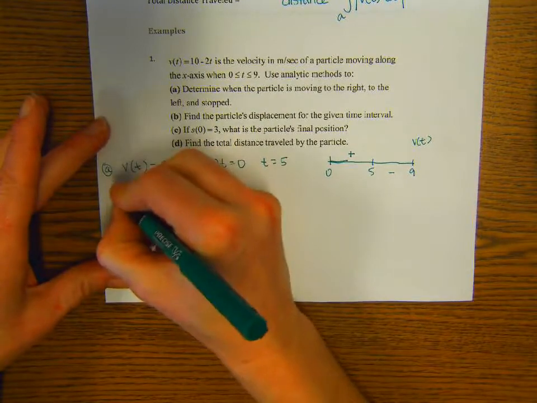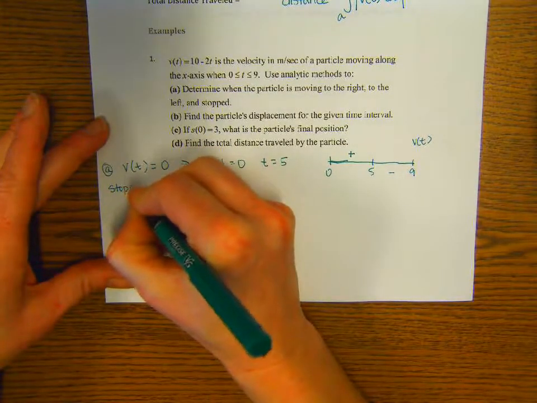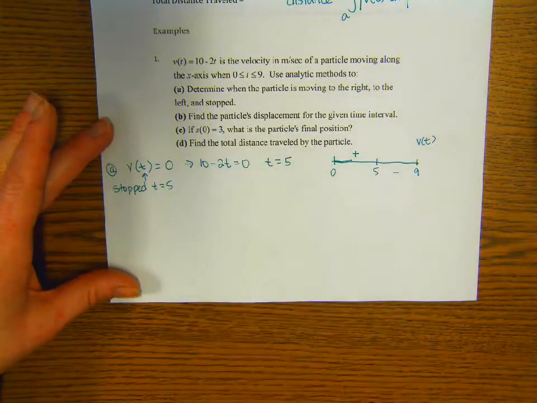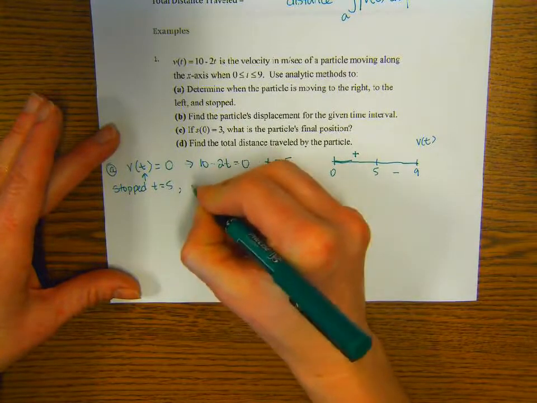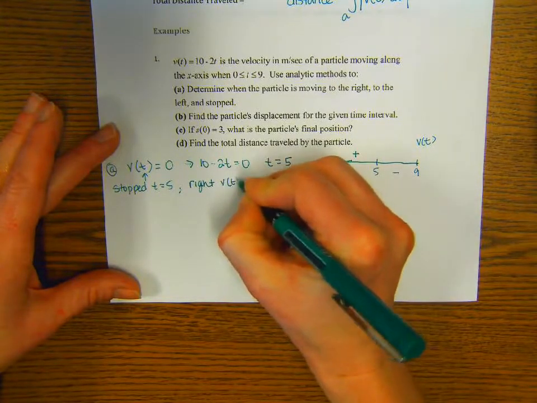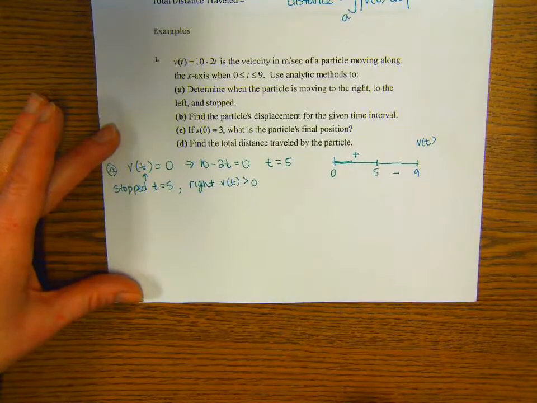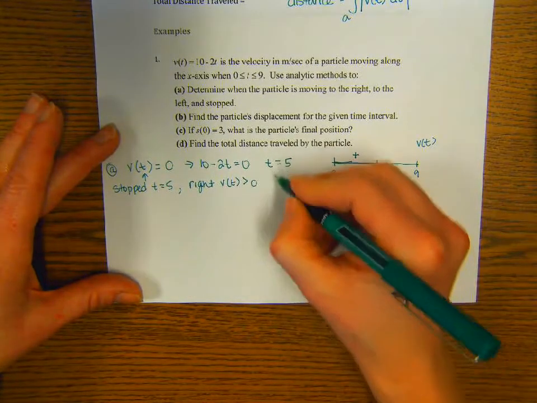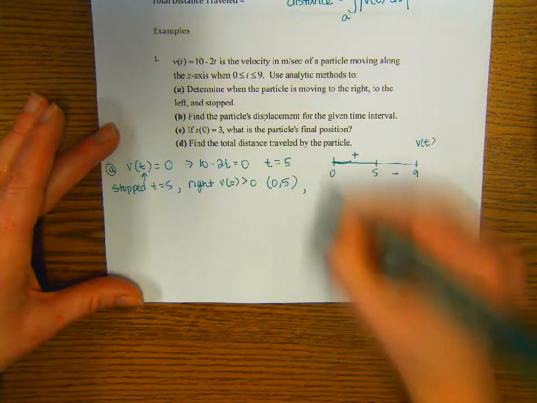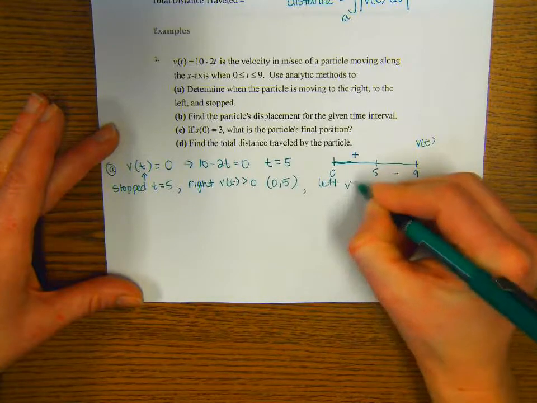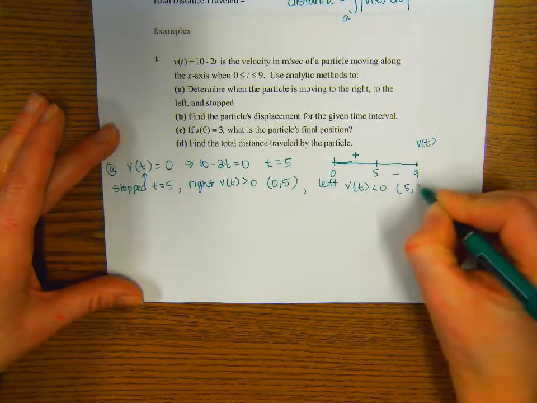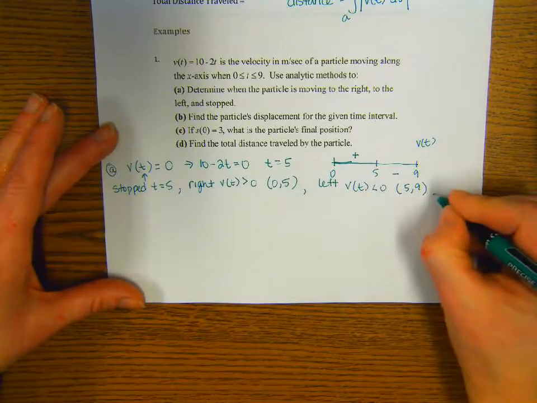Okay, this allows me then to answer my question. The particle is stopped when v of t equals 0, and that's at t equals 5. It's moving to the right when v of t is greater than 0, and that occurs on the interval 0 to 5. And it is moving to the left when v of t is less than 0, which occurs on the interval 5 to 9.